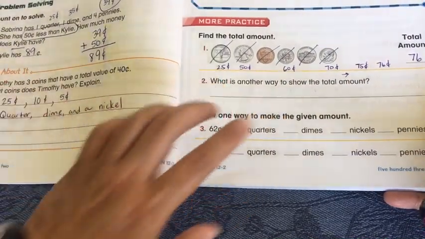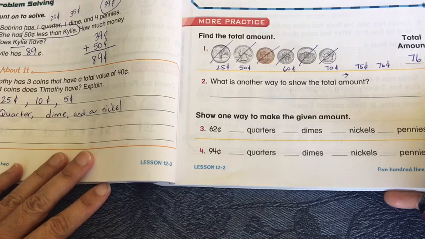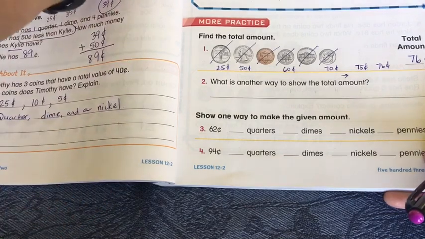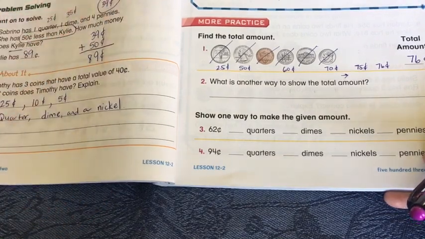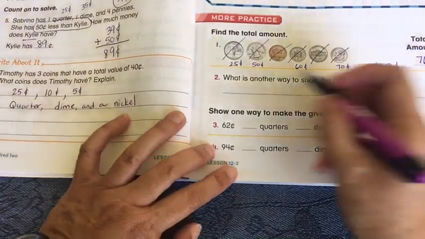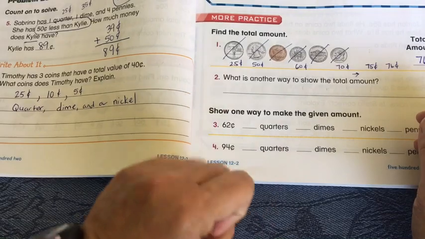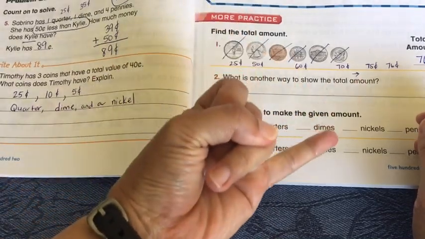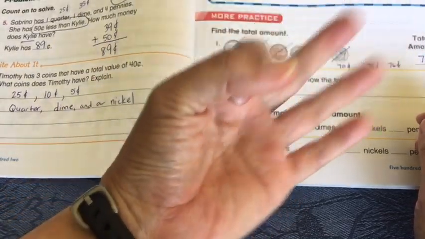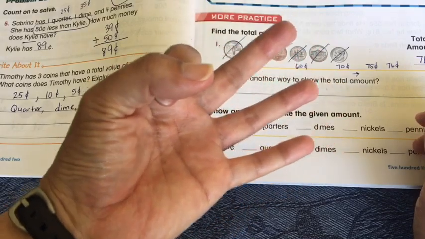Number 2, what is another way to show the total amount? Oh, another way, I could have put maybe, let's try quarters, because I like to start with my greatest. 25, 50, 75. Oh yeah, I could have had 3 quarters.